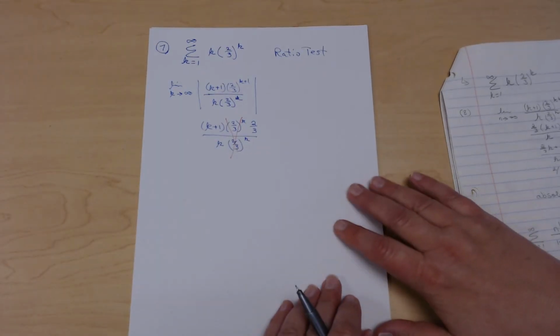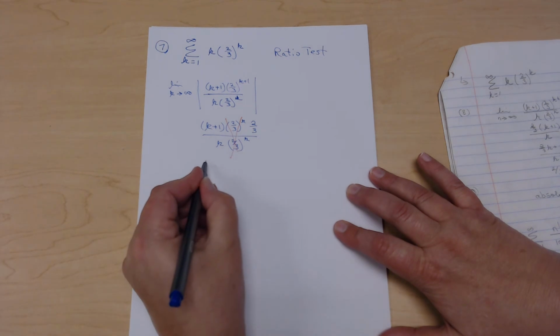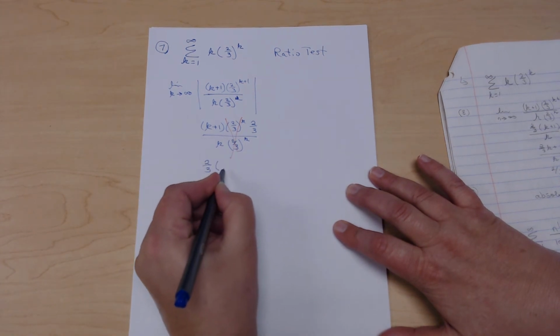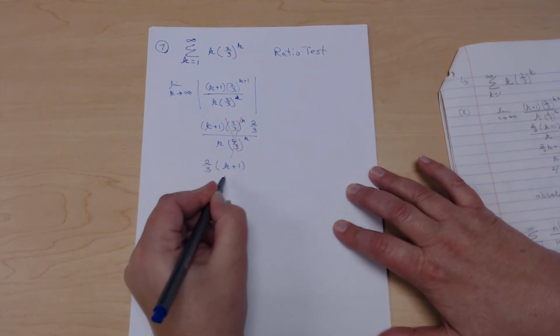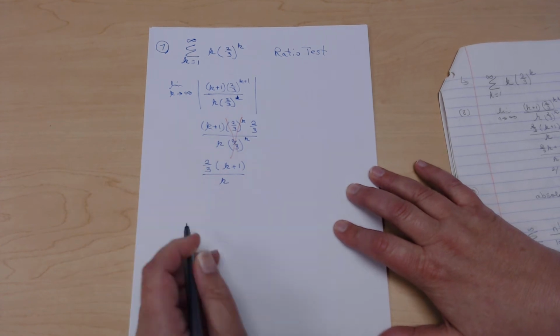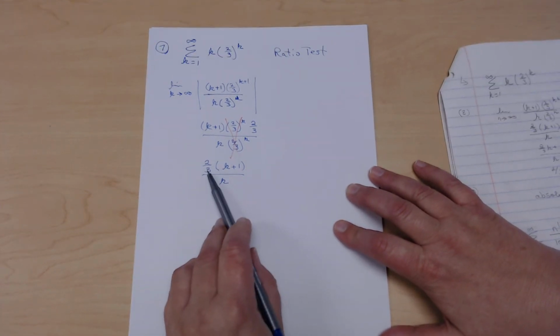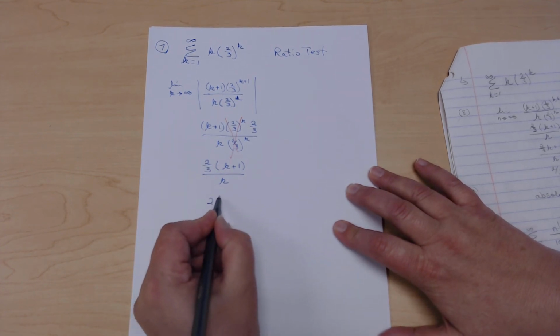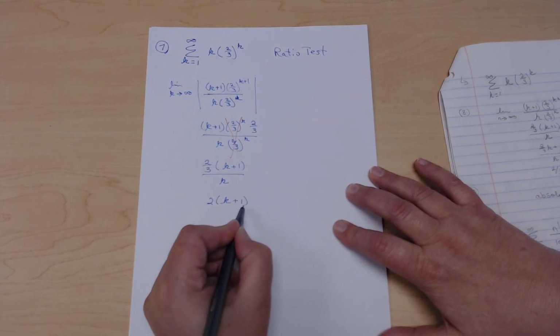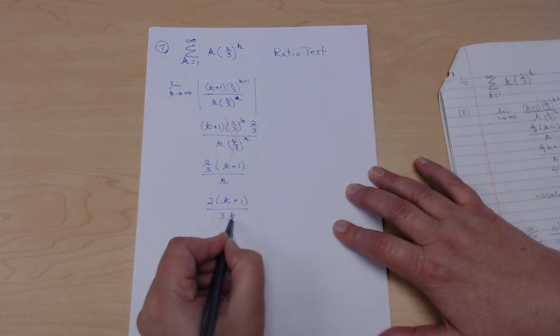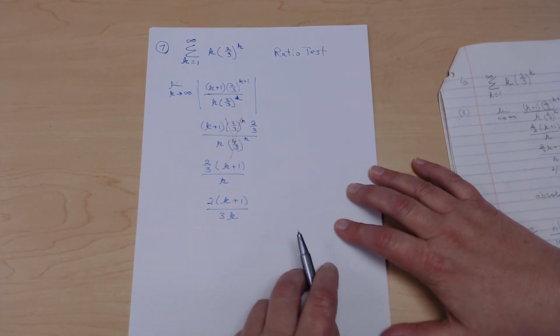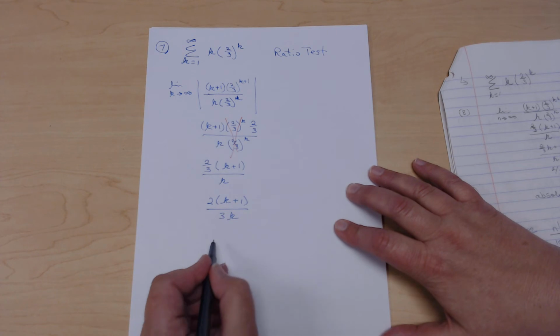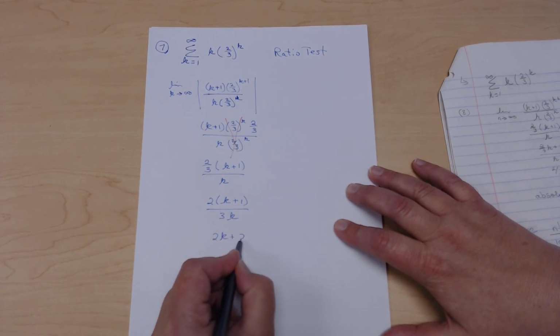Now we technically have 2/3, and then k plus 1 over k. This 3 can drop into the bottom, so we could write this as 2 times k plus 1 over 3k. Those two are saying the same thing. And then we could, if we wanted to, distribute that too.